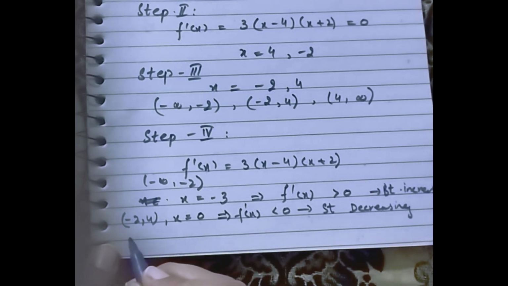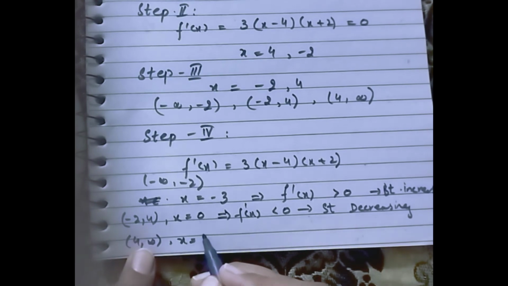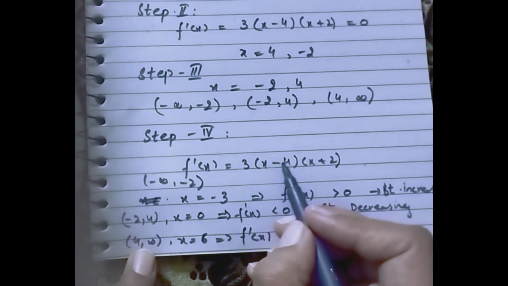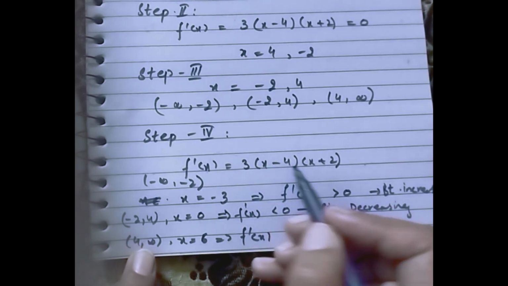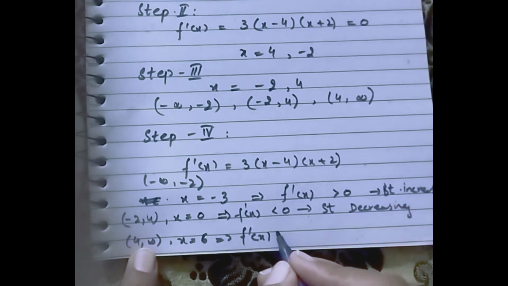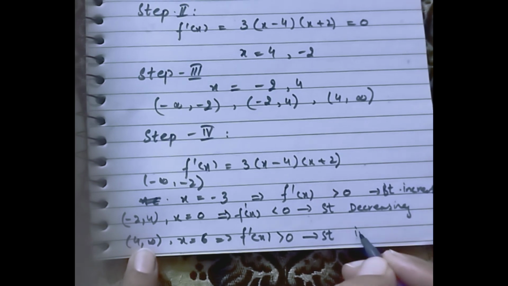Now let's check the third interval, which is 4 to infinity. Let's take x equals any point, say 5 or 6. Let's take 6. At point 6, f dash of x becomes positive: 6 minus 4 becomes 2, and 6 plus 2 is also a positive value, so positive times positive is positive. So here the function is strictly increasing.